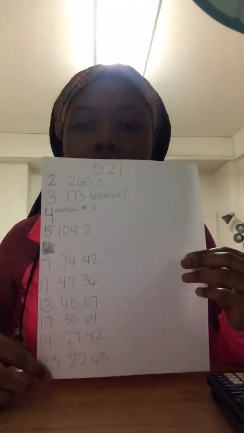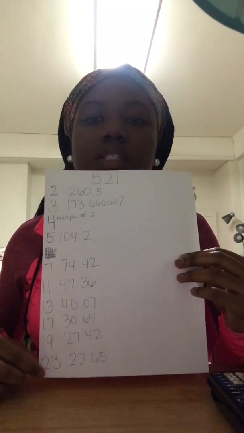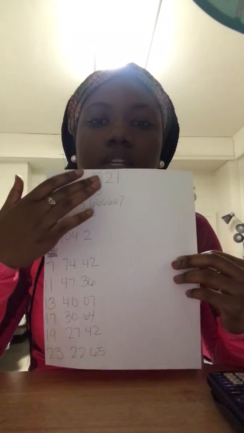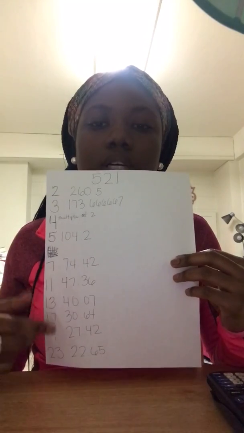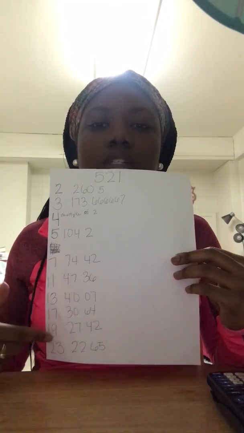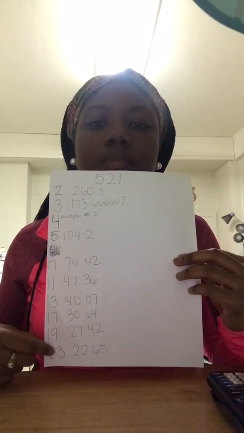20 is a composite. 21, 22 is composite. The next prime number is 23. And it gives us a decimal also. And actually we can stop after the number 23 because the quotient is less than the divisor, which makes the number prime. So 521 is prime because the quotient is less than the divisor.